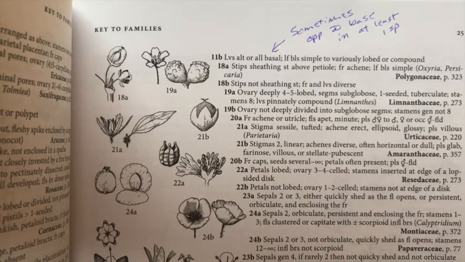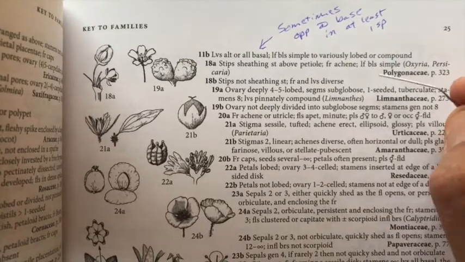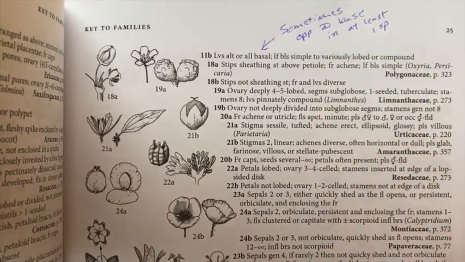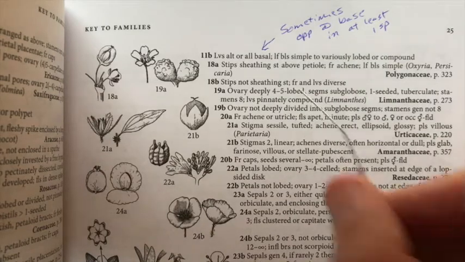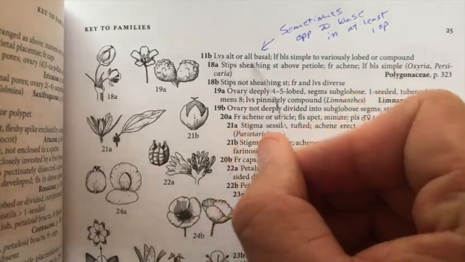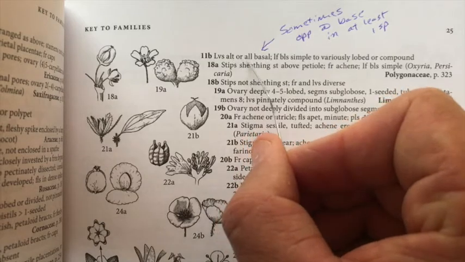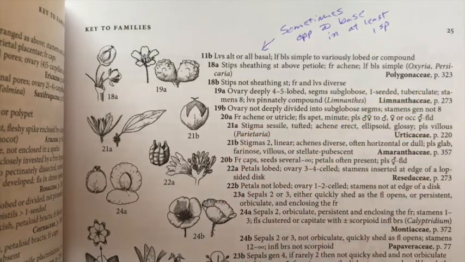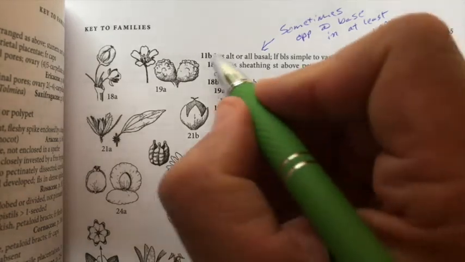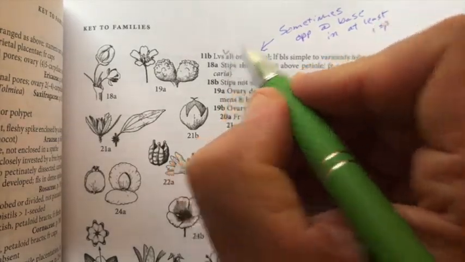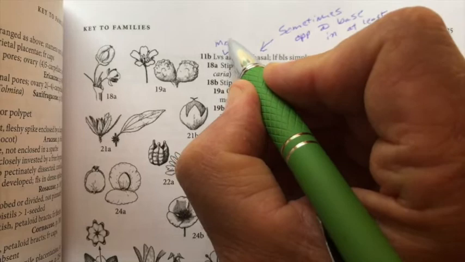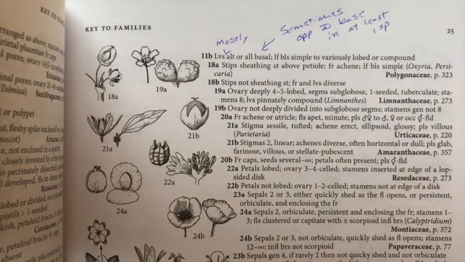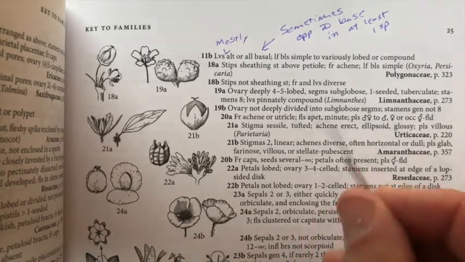It's very normal to update your Hitchcock as you go through the book and you go through keys. It's very normal to go through and make little amendments. We're going to take 11B here. It doesn't seem like it perfectly matches, but our leaves are mostly alternate. Another way to amend this more slightly would just be to say mostly alternate, and then we might be more comfortable with it.